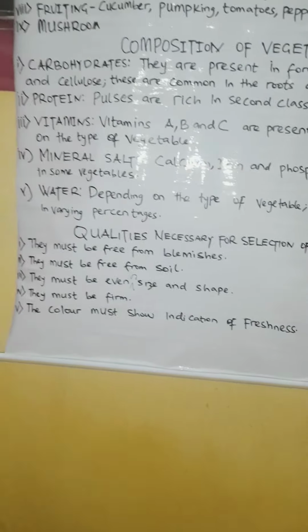Now, I believe we all have the catering textbook. I want you to continue reading from where we stopped, so that next time when we come on air, we'll be able to explain further. Please make sure you make judicious use of this period.